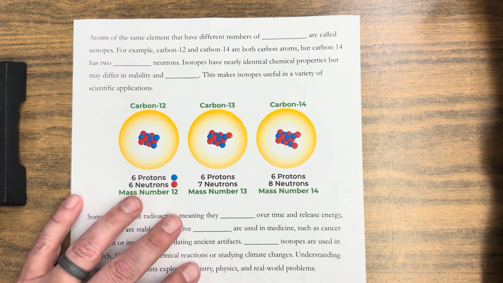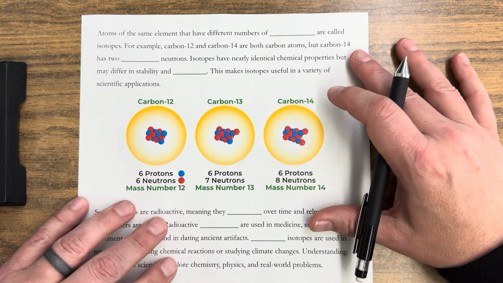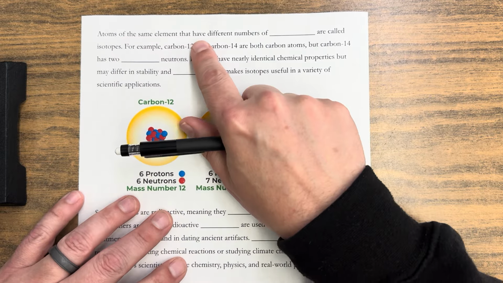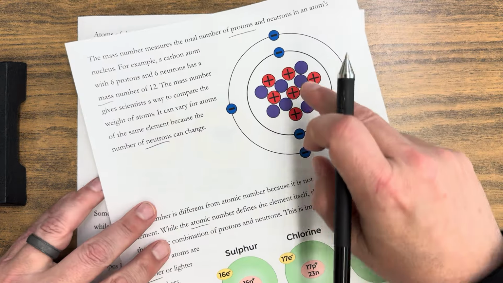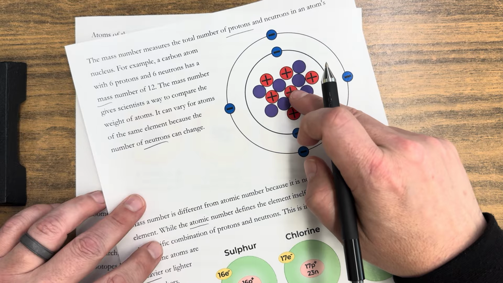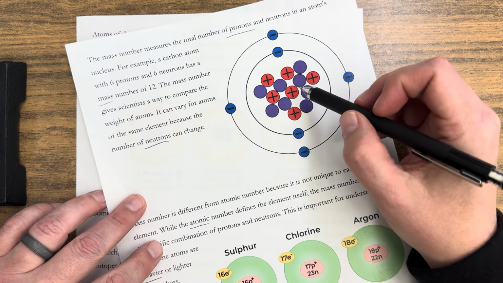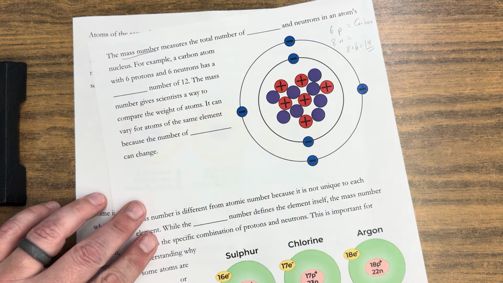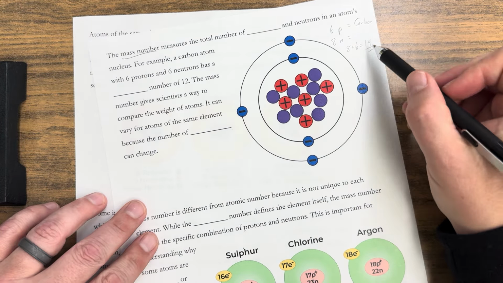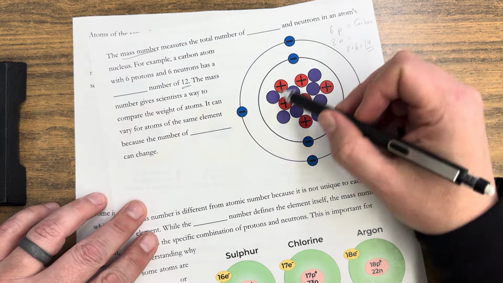So we'll get into isotopes right now, which we've already discussed a little bit. Atoms of the same element that have different numbers of neutrons are called isotopes. So we saw an isotope back here. Normally carbon would have 6 protons, 6 neutrons. Well, this one had a different number, right? This one had 14 instead of 12. So this is actually an isotope of carbon.